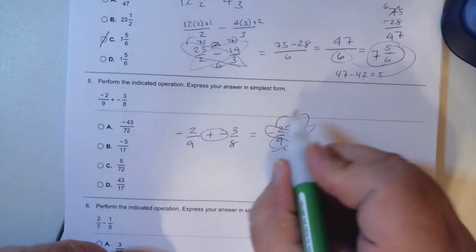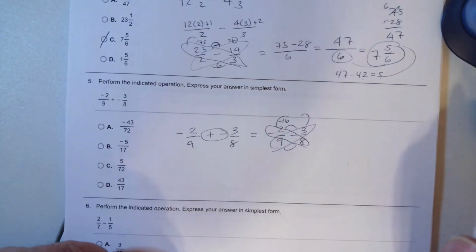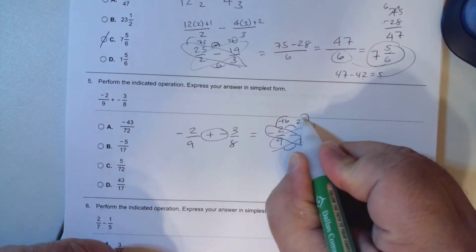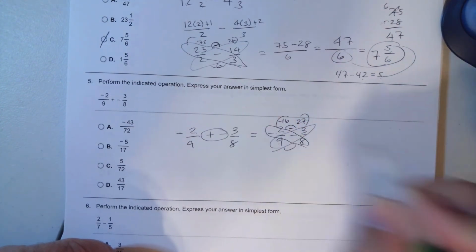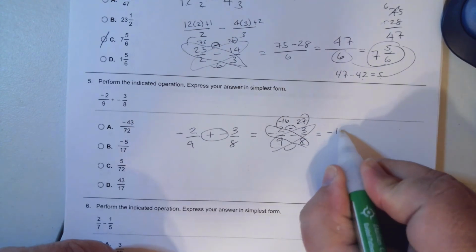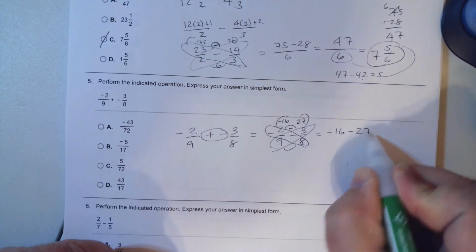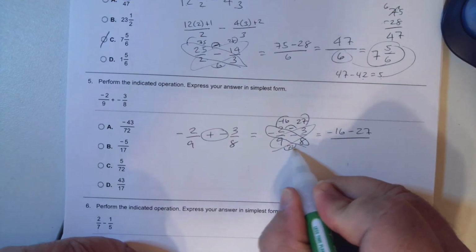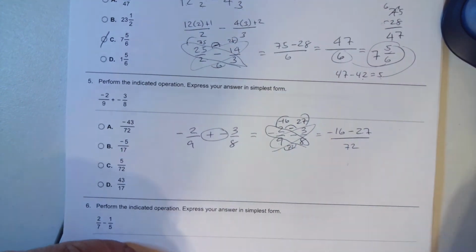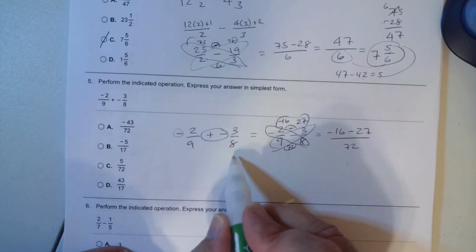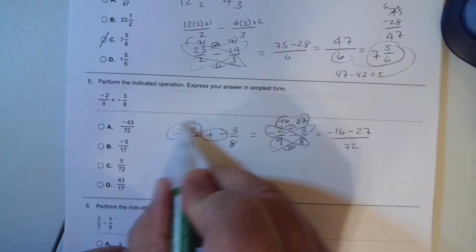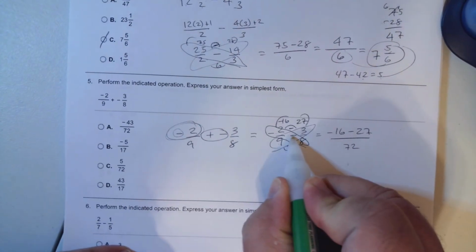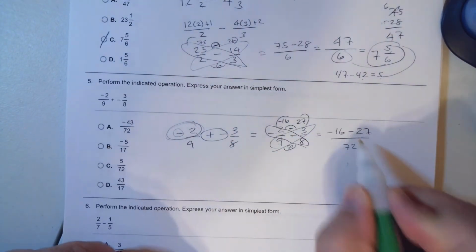Eight times negative 2 is negative 16. 9 times 3 is 27, with a minus sign between there. So we have negative 16 minus 27. 9 times 8 is 72. So if there's a negative in the front, that belongs to that number. But if it's between the numbers, like this minus sign, then it just gets incorporated at the end.